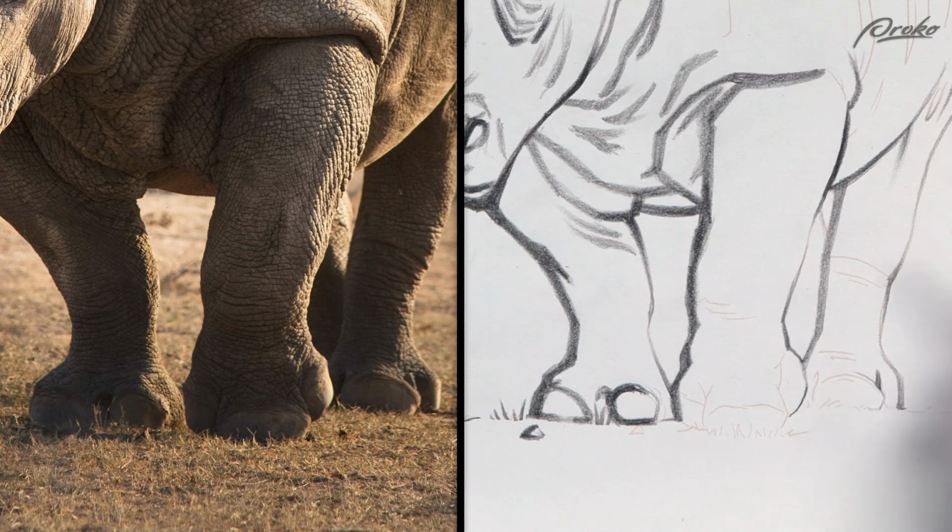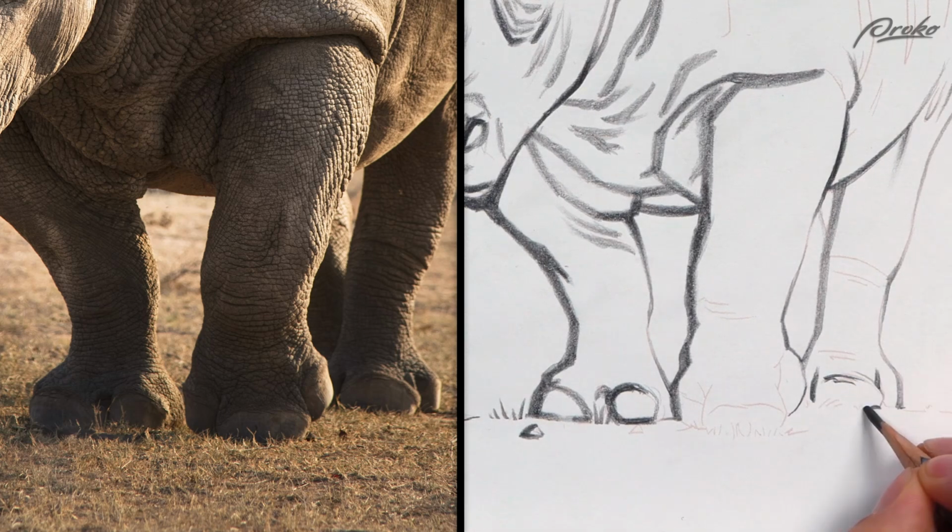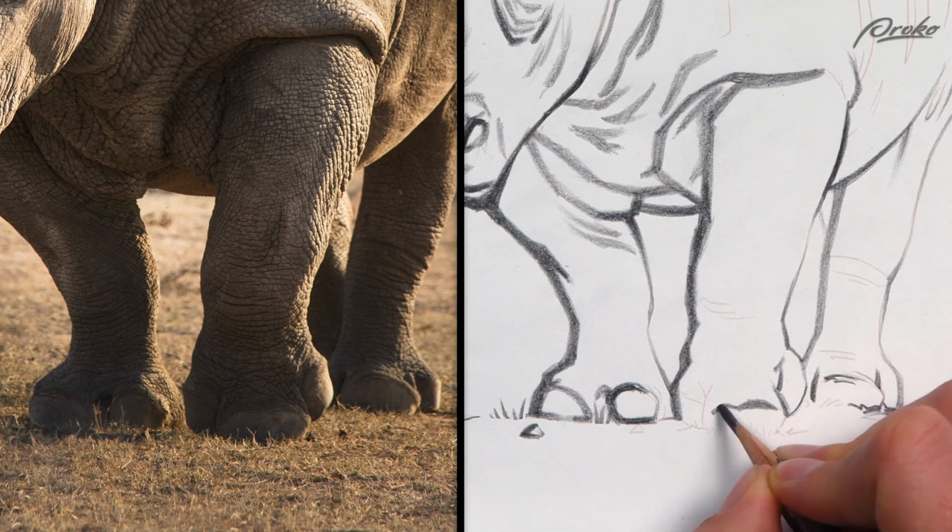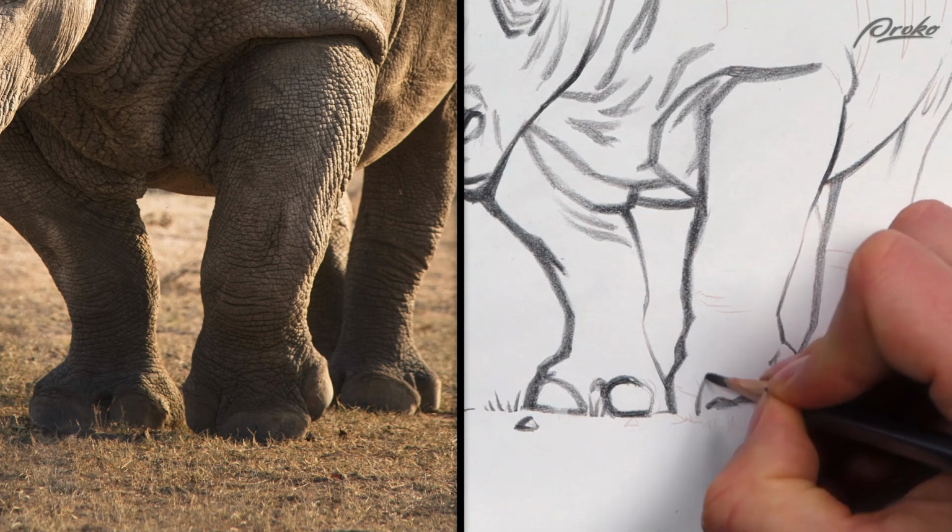Lots of contrast in these little toe areas, but again, they're partly in light, so I don't want to make them too bold, except where they're within the shadow. Those I could really push into the shadow.